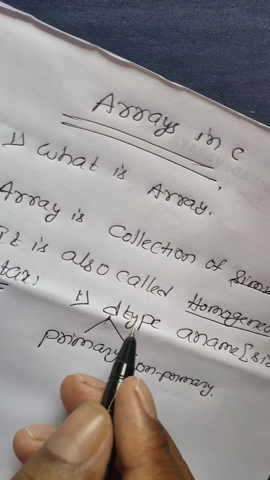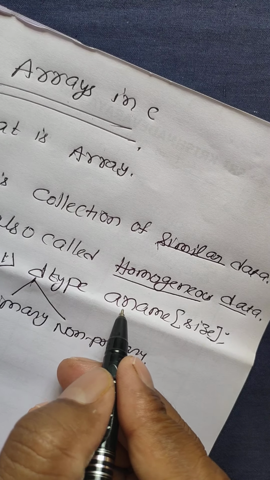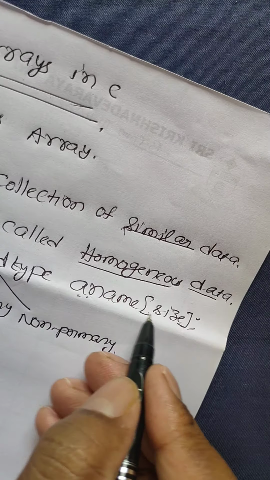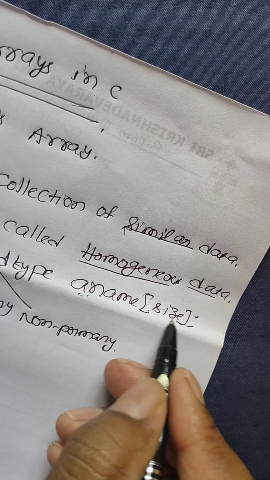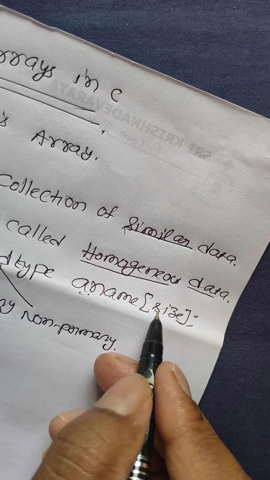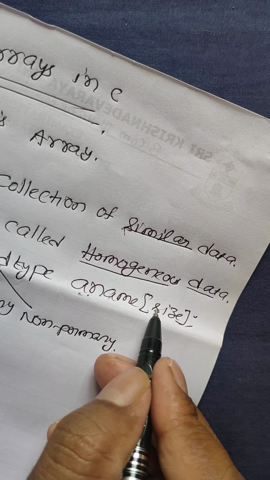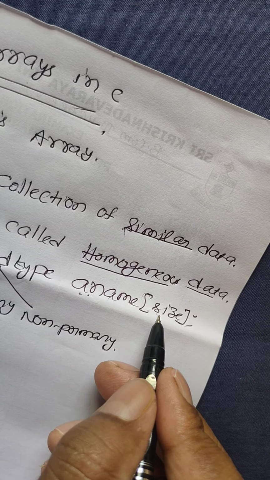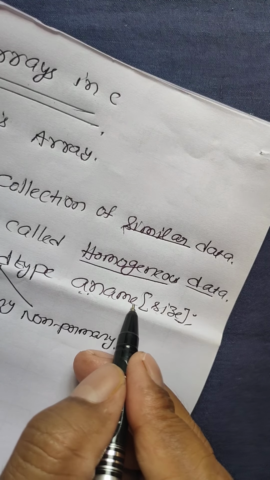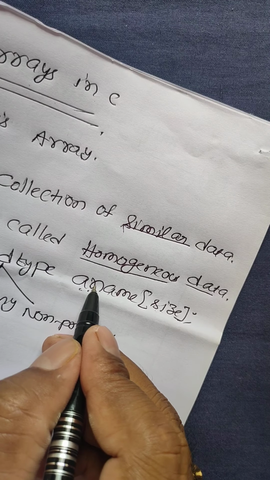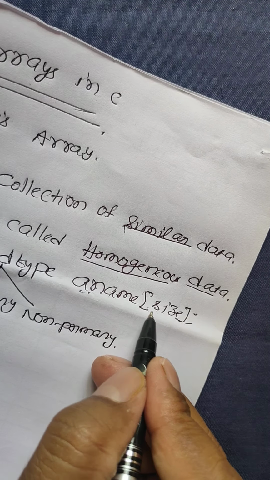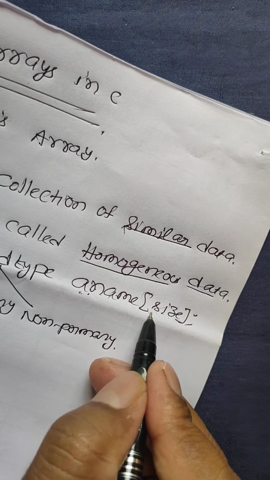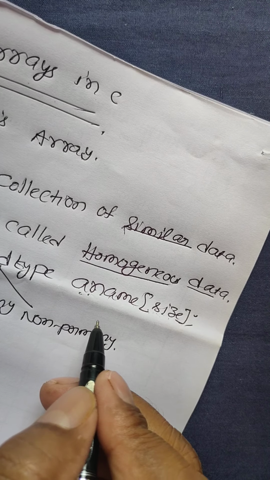The name means the name of the array, and we use square brackets for representing the array. Size means how much capacity to store the same data in this array, that is, the maximum number of elements to be stored in the array.